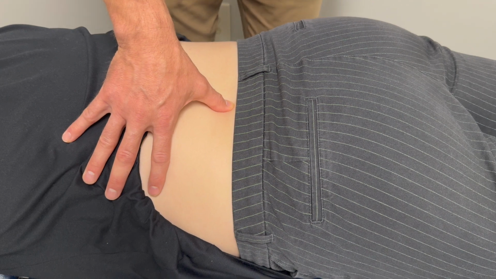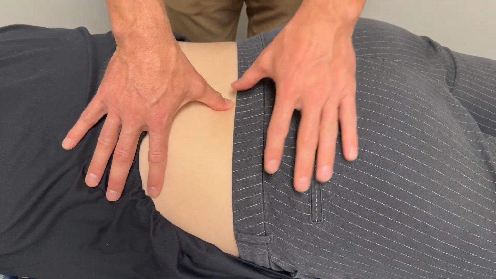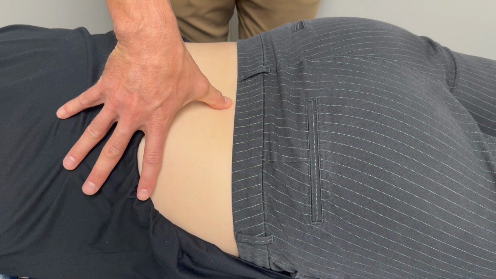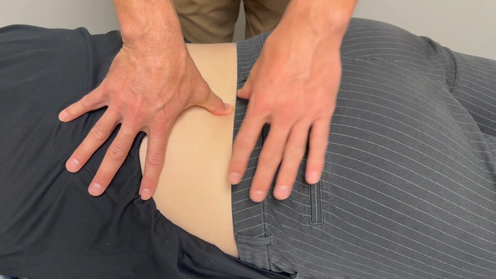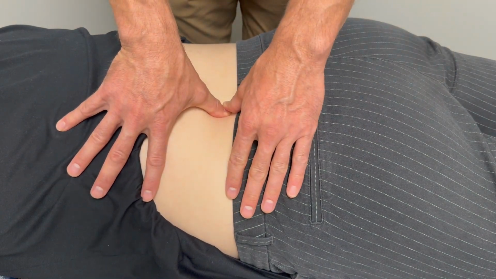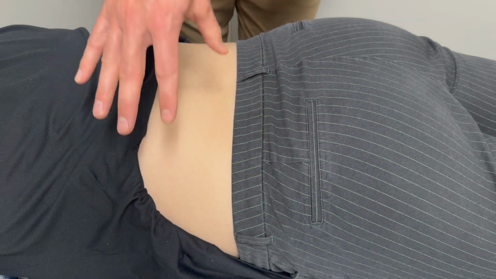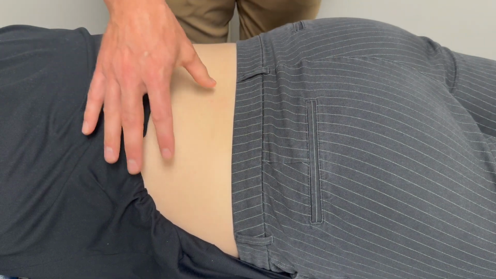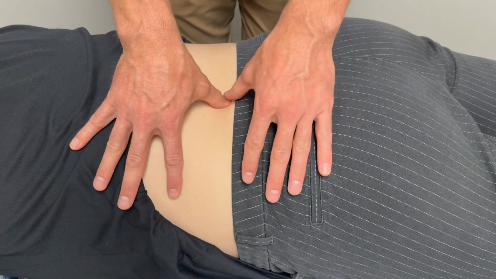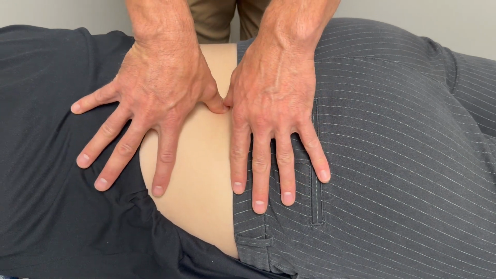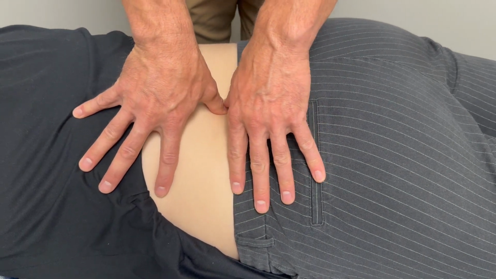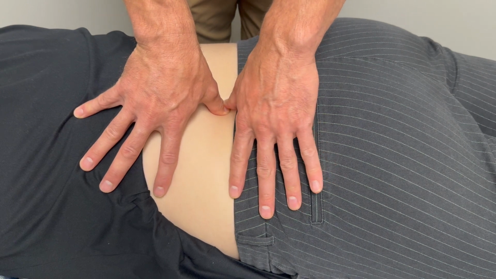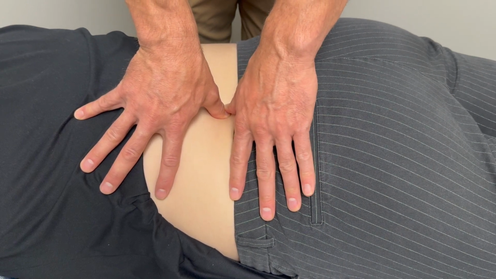Usually you're using your thumb just because it's more point specific. So I like to use one thumb for the contact. I place the other thumb on top just so you're not having to use one thumb as hard. It's just easier on your body if you've got both thumbs applying pressure downward, but it's just a direct P to A, posterior to anterior pressure.